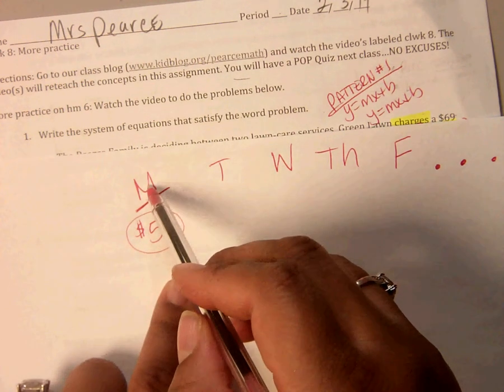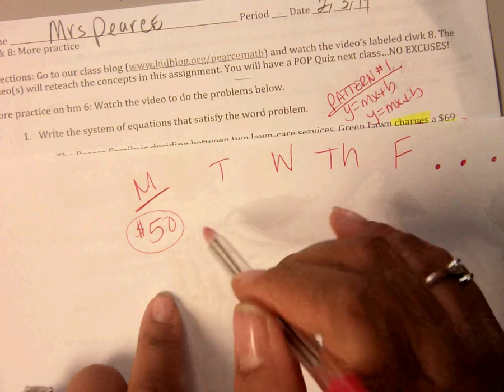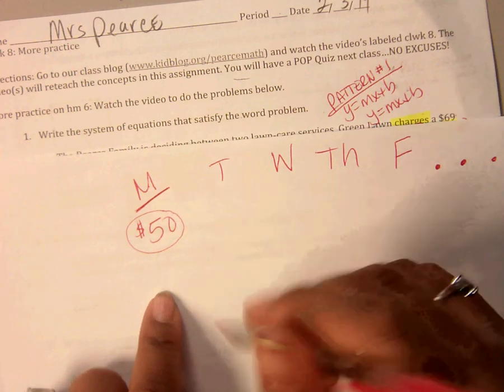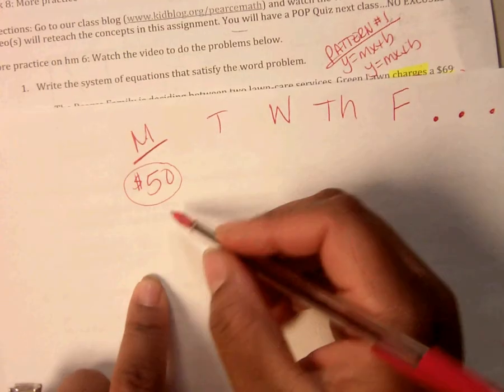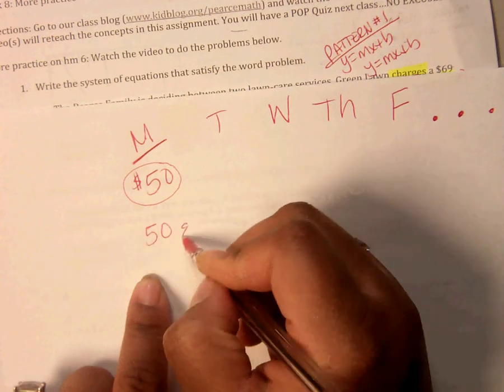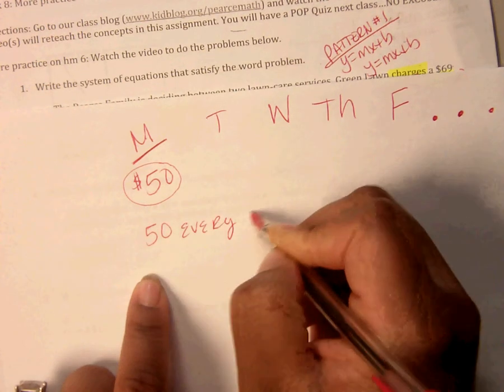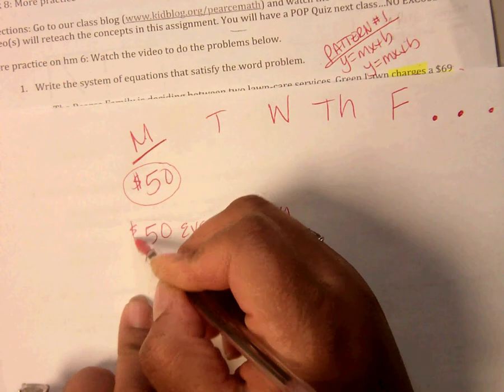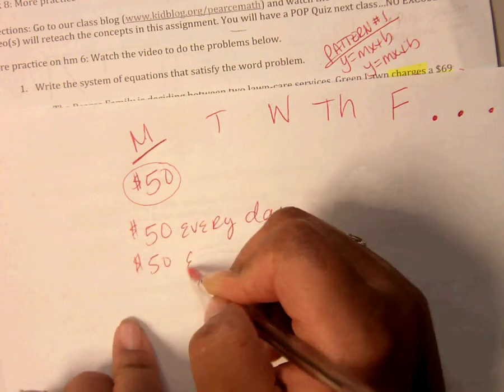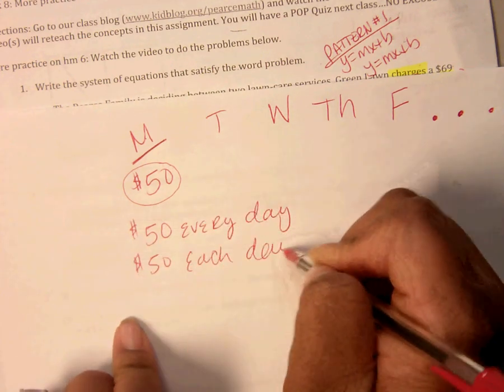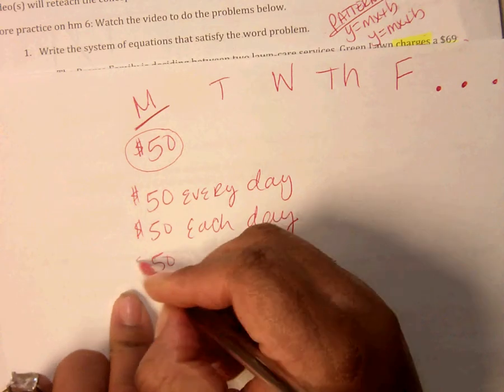When would you give me a continuous amount of money? When I specified it. I'd have to say, give me $50 every day. Or give me $50 each day. Or give me $50 per day.